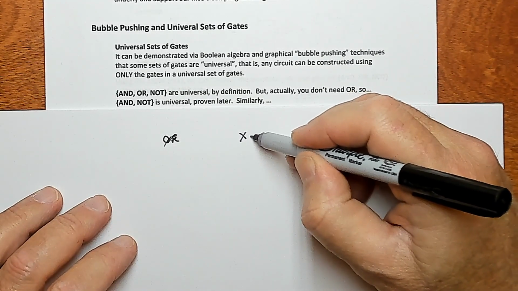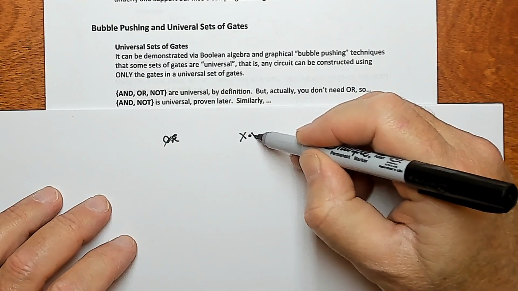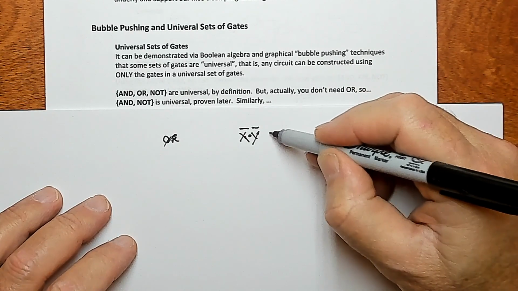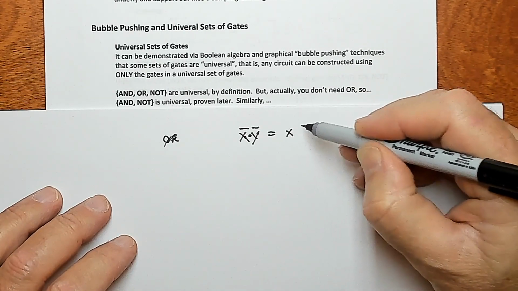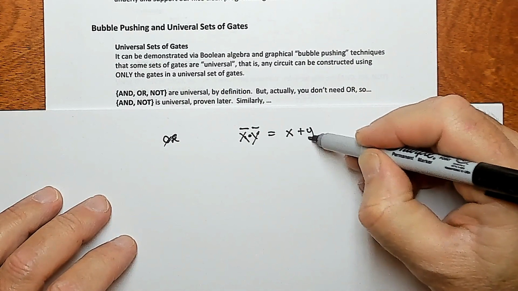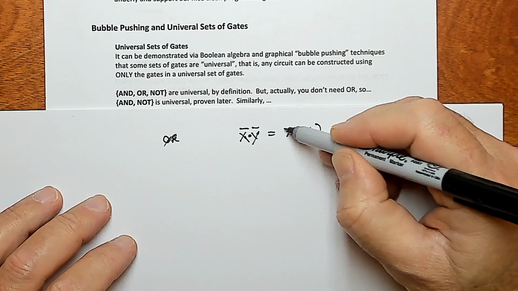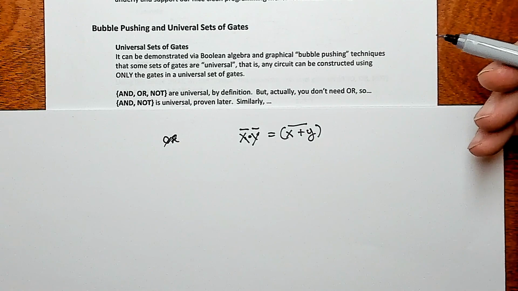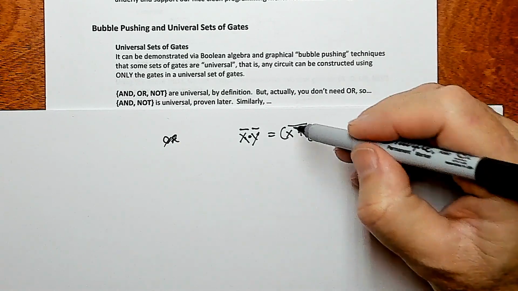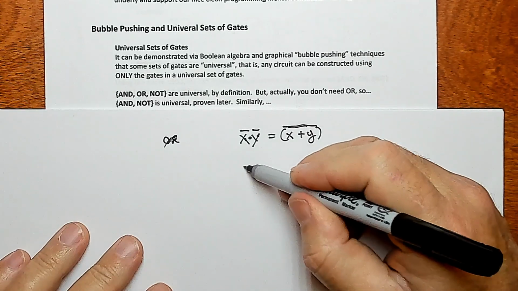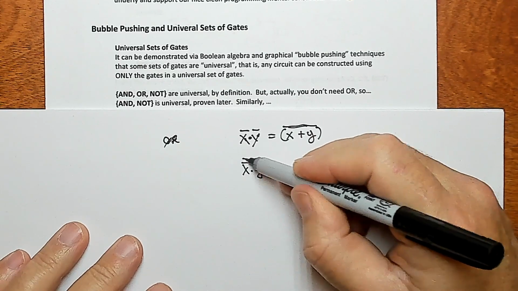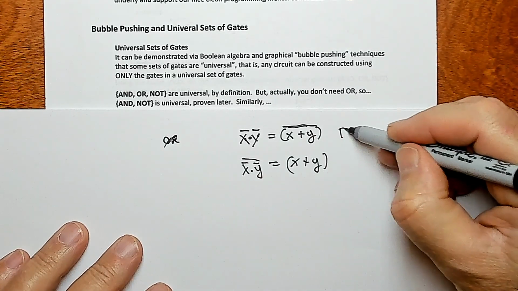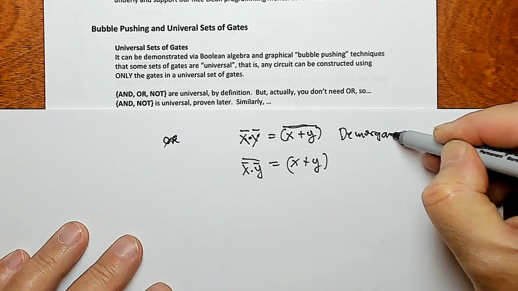NOT of X OR Y. By De Morgan's, this is the NOT X AND NOT Y. So if you did this, you basically have X OR Y. So this is like De Morgan's, kind of.